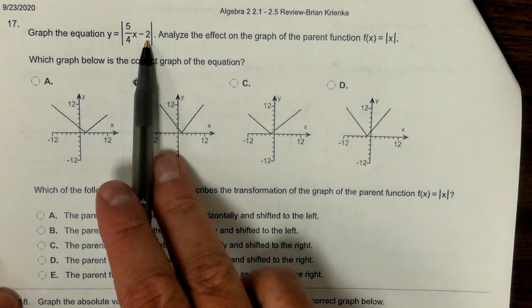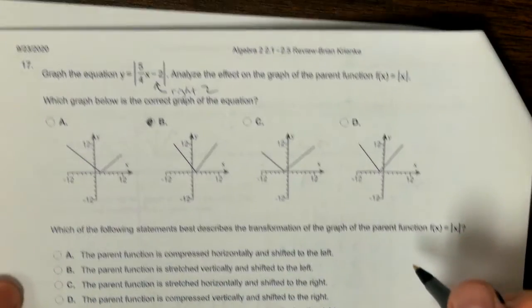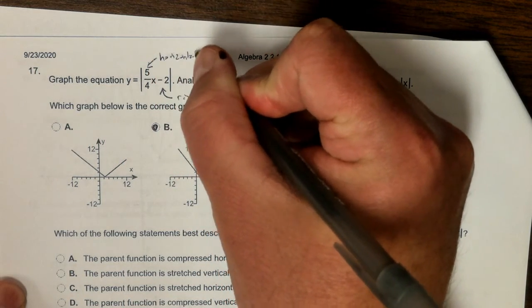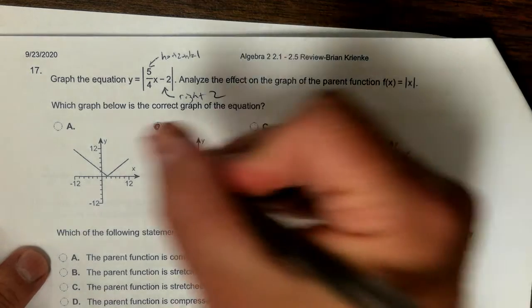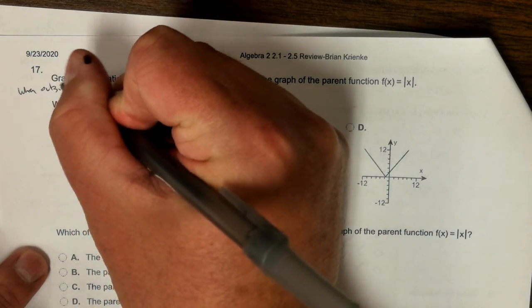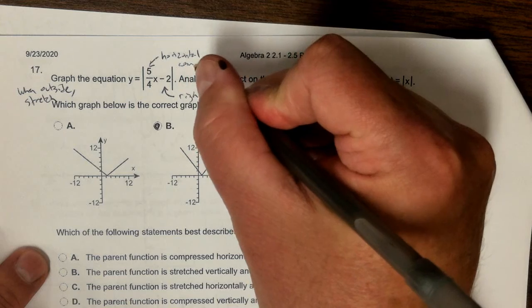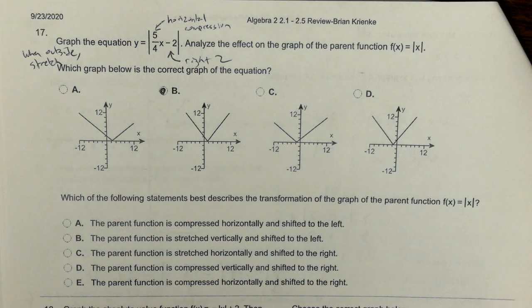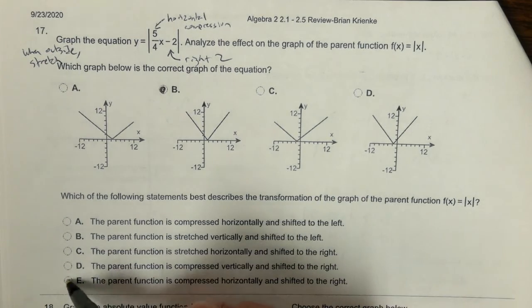And this one, the negative 2, would indicate that it's right 2, and when it's inside, that's going to be horizontal. And it's basically the opposite of when it's on the outside. When it's on the outside, it's a stretch. When it's inside, it's a compression. So this one is going to be compressed horizontally and shifted to the right. So that's E.